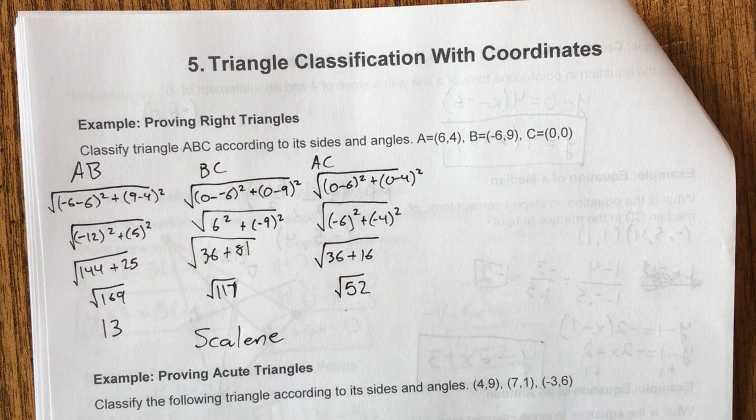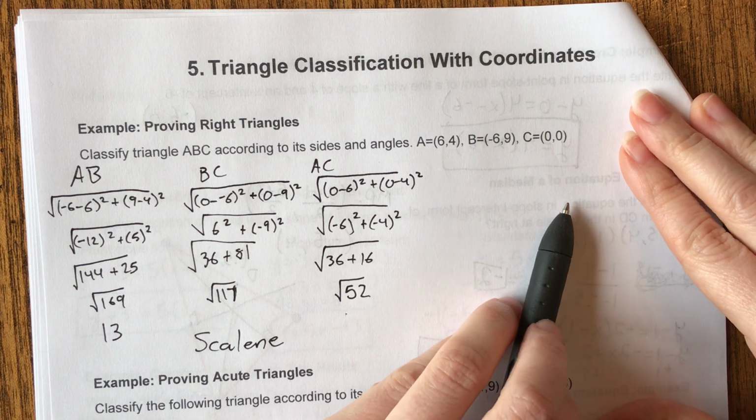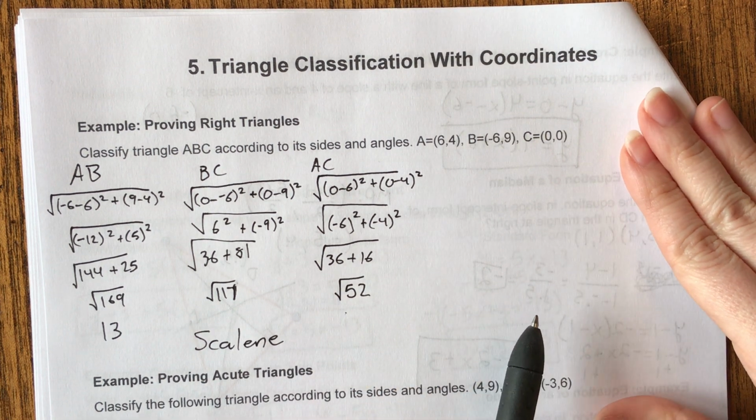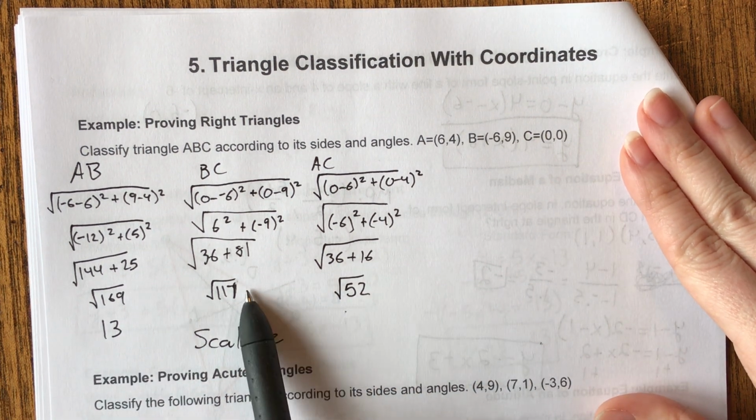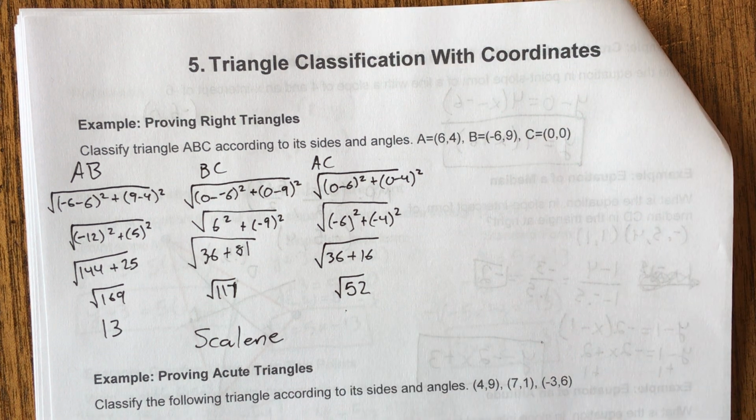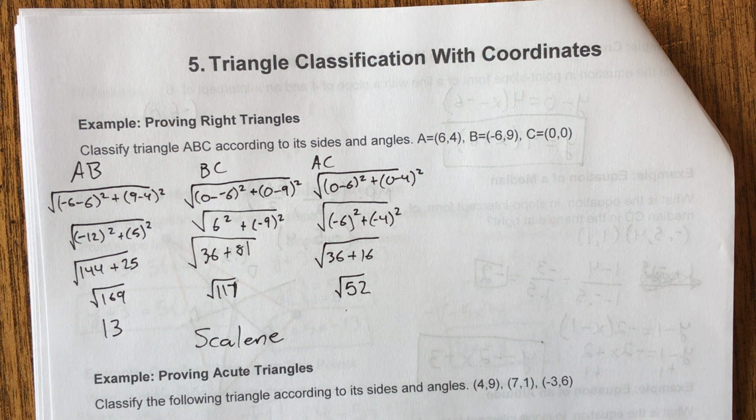Then we want to classify it based on angles, and for this we're going to use the Pythagorean theorem. So we're going to take the 3 lengths of our triangle and we're going to see if they work in the Pythagorean theorem. Because if we have 3 lengths of a triangle that make the Pythagorean theorem true, then that definitely means that we are going to have a right triangle.